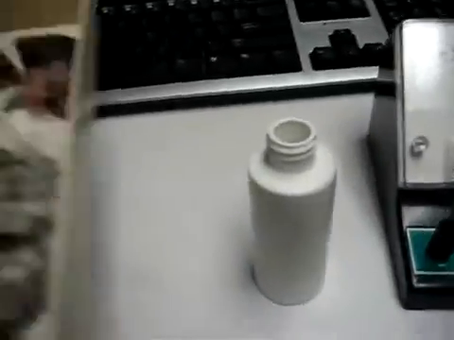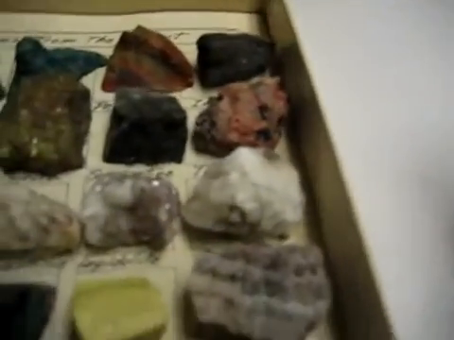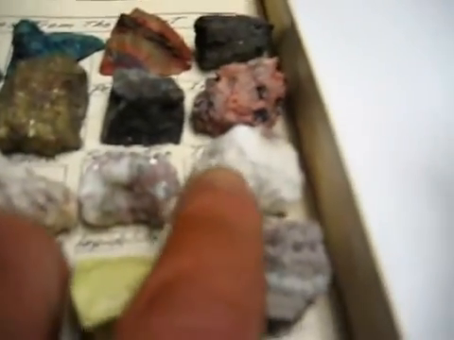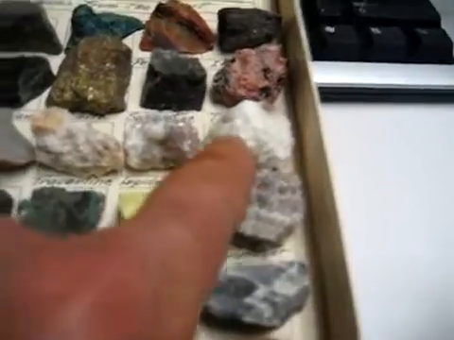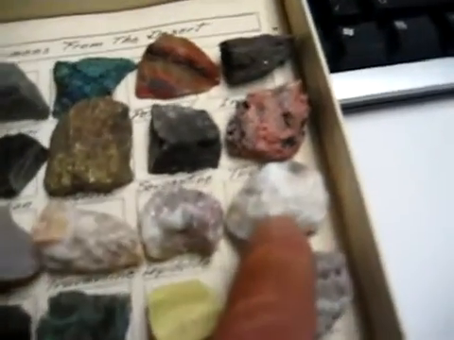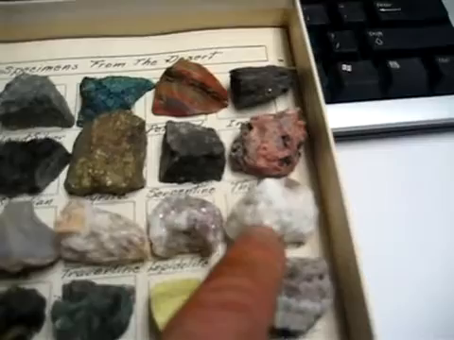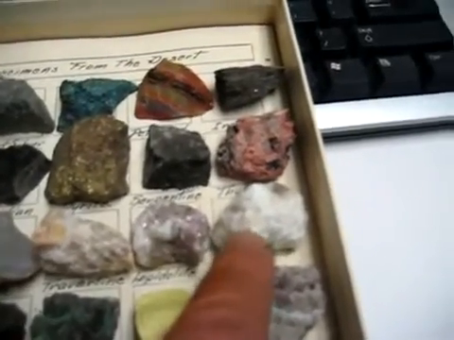But oh, one other thing I was going to point out to you is this right here. Get this up a little bit here. This rock right here is calcite. So I think you can get a pretty good view of that right there.